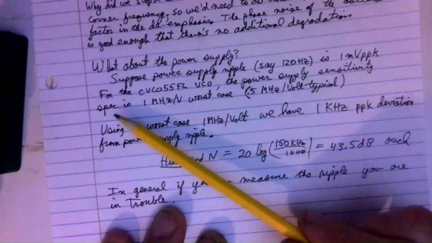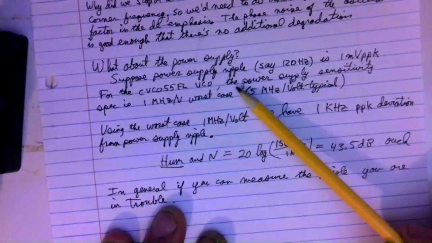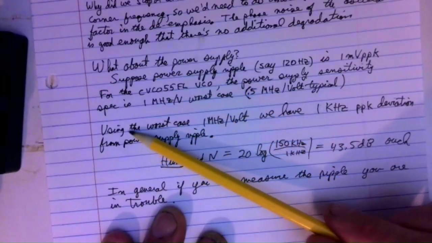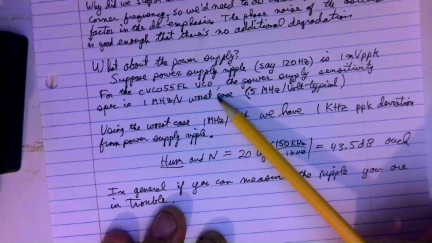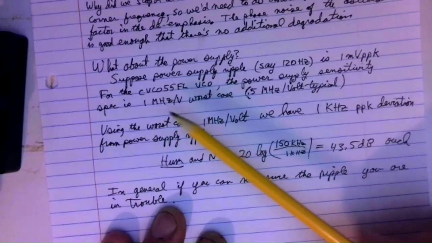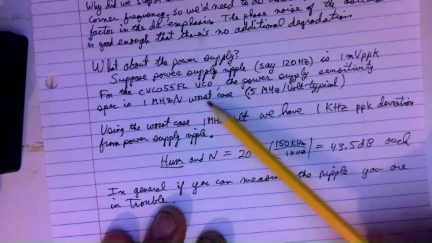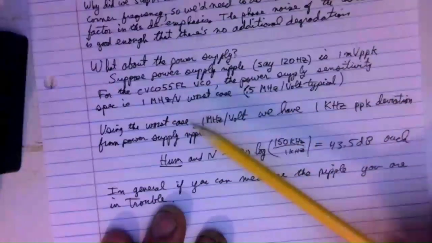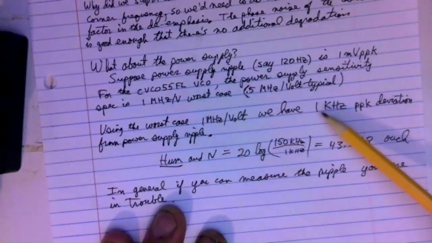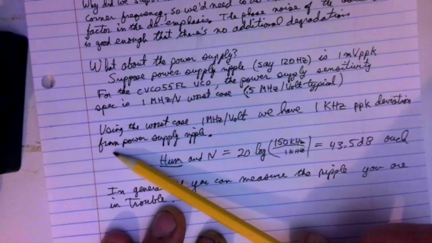For this oscillator, the CVCO55FL, the one we've been looking at, the power supply sensitivity spec is 1 megahertz per volt, worst case. If I change the supply by a volt, 1 megahertz frequency change. 0.5 megahertz per volt typical, 1 megahertz per volt worst case. If I take this 1 millivolt peak to peak times that, I get 1 kilohertz peak to peak deviation on my oscillator from power supply ripple.